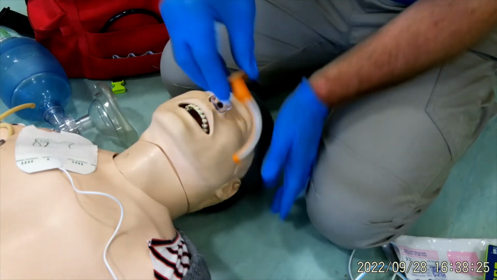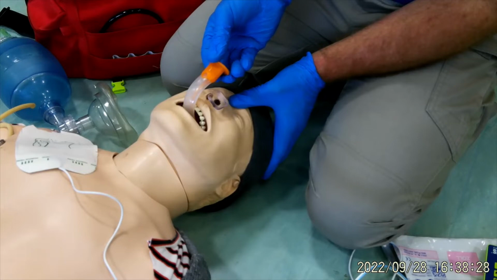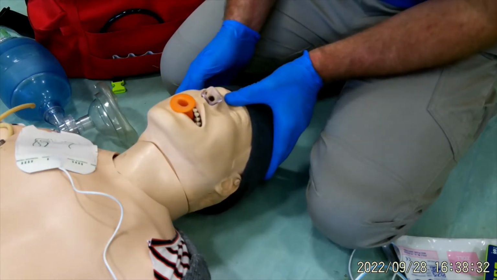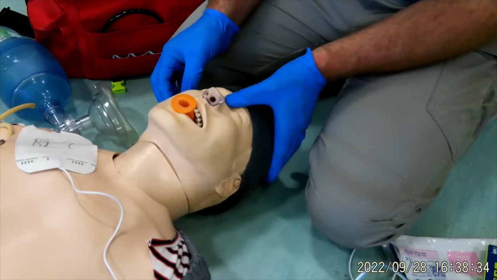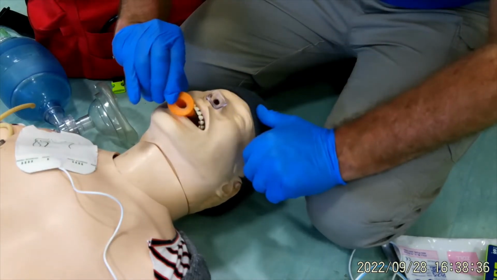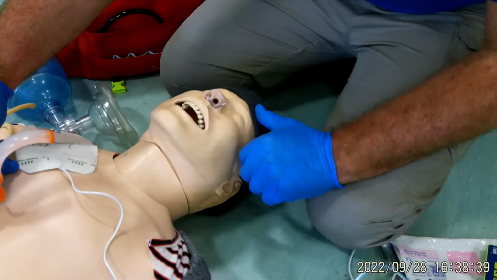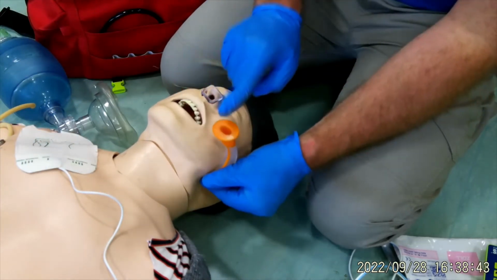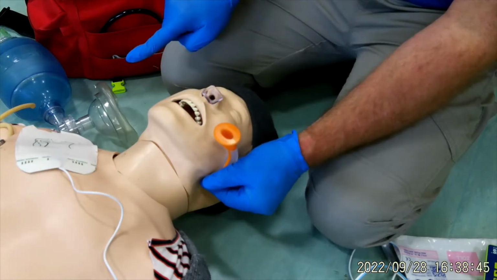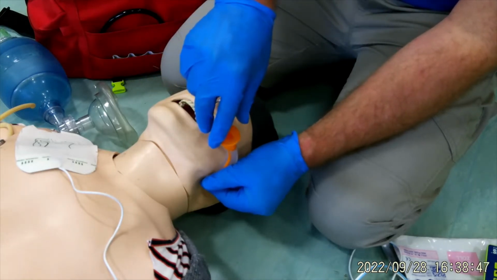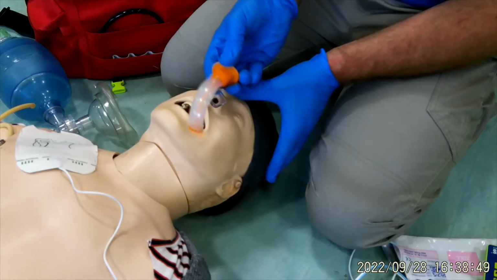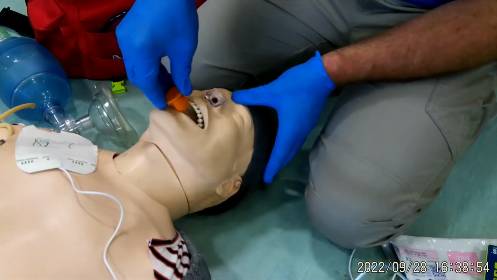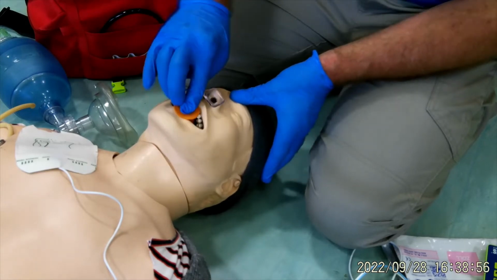We then invert, insert, rotate, locate. If they gag on it or we have to remove the oropharyngeal airway, it then comes out towards their toes. So I'll go through that again. So we've got the angle of the jaw, the oropharyngeal sits on there, the flange is level with the incisors. Once we've got the right size, we invert, insert, rotate, so it's like a corkscrew, we're going round and down at the same time, and then locate.